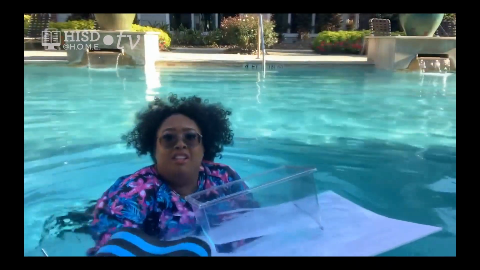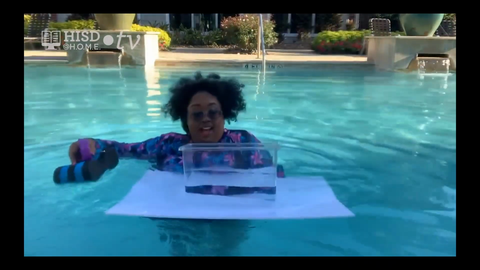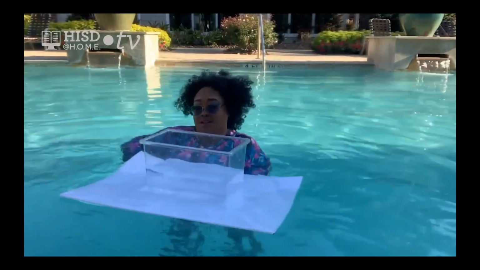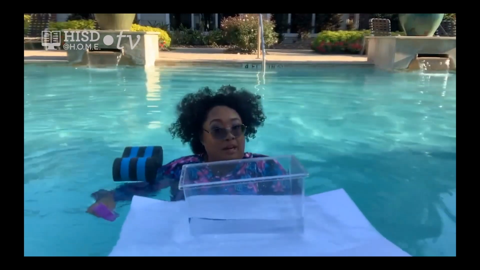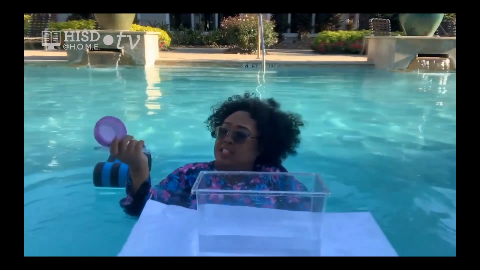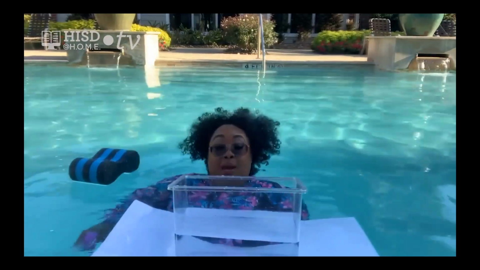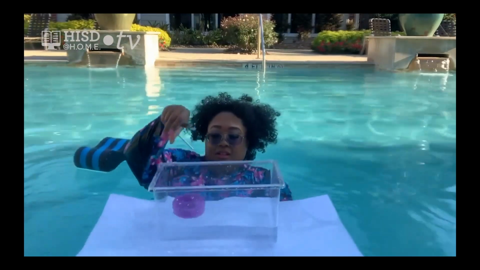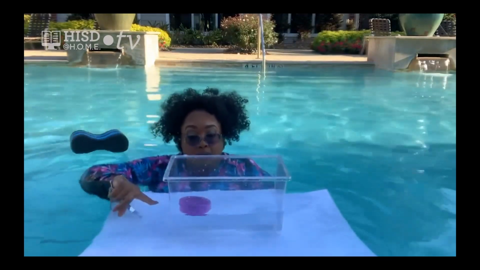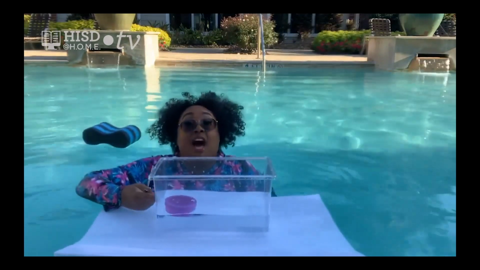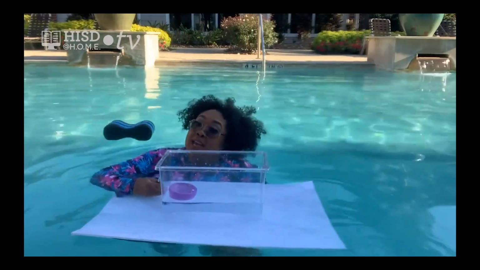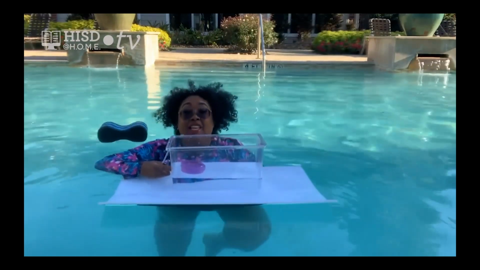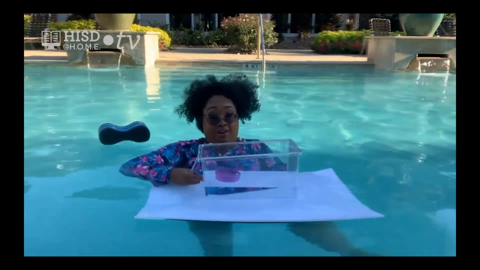Here we are in our luxurious pool. And I have a tank of water here. And let's discuss our terms, our vocabulary. I have a household object, a little plastic container. And let's see what it does when I put it in water. Look, it didn't go down. It's on top of the water. That's considered floating. We would say the plastic container is floating on the water.